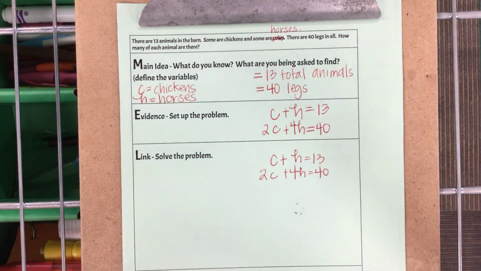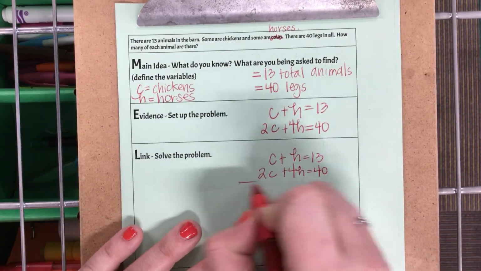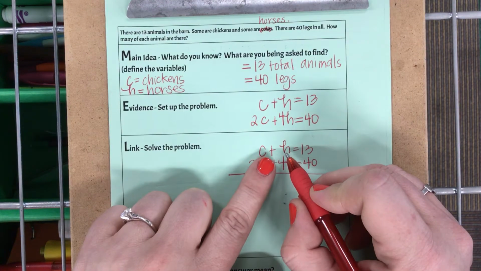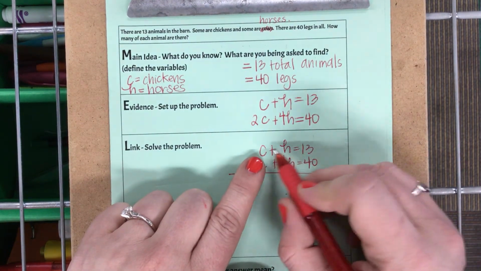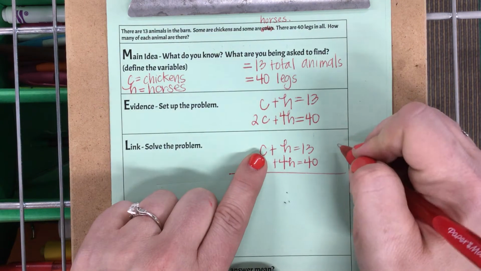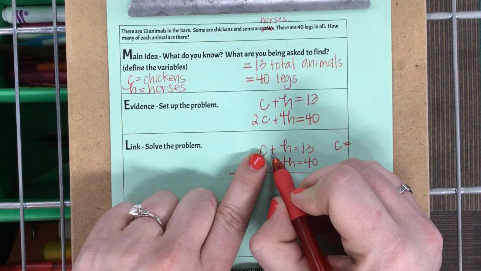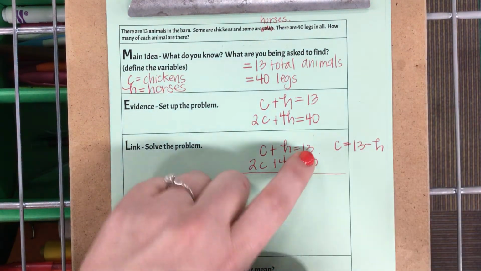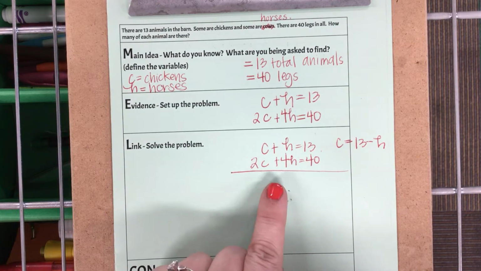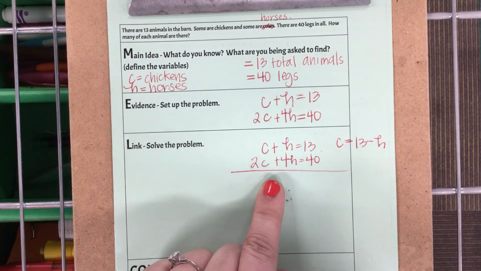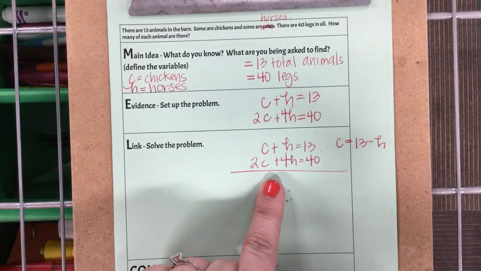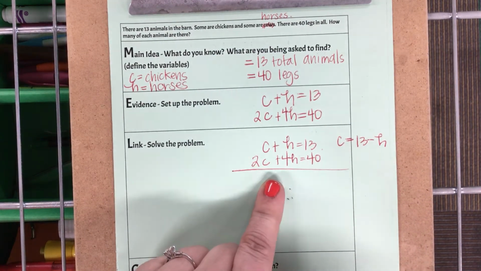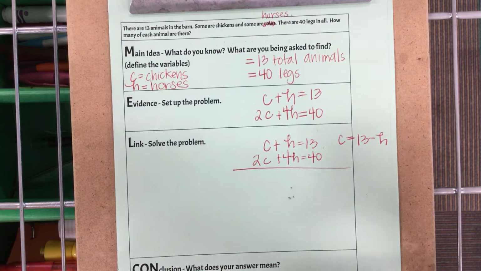We can graph, substitute, or eliminate. If you love substitution, it's your favorite one, you could use substitution in this one. You have to get one of your variables by itself. If I get C by itself, that means I have to subtract H from both sides, meaning C equals 13 minus H. And could you now substitute? You could, if substitution is your favorite out of the three, you could substitute easily on this equation. Most of you are going to choose not to substitute. Most of you are going to choose to eliminate.